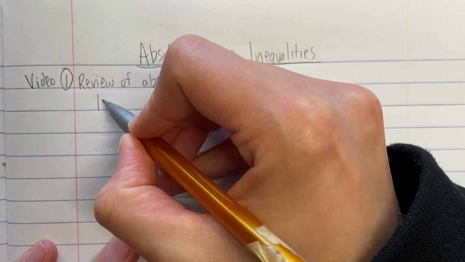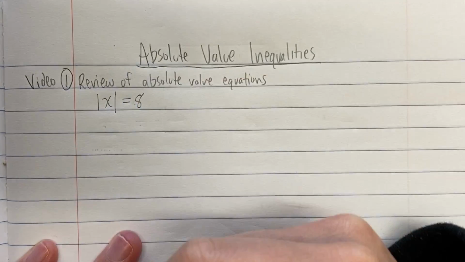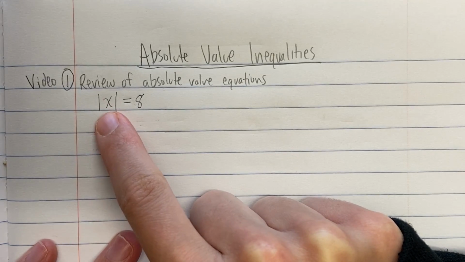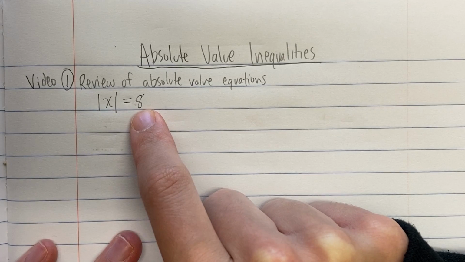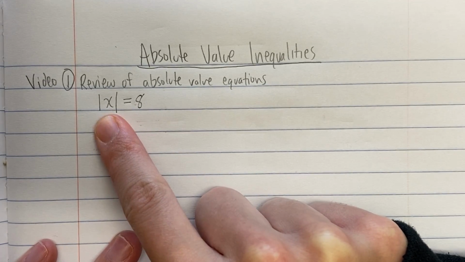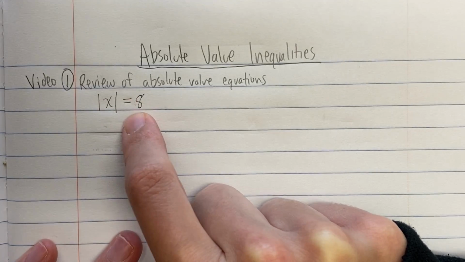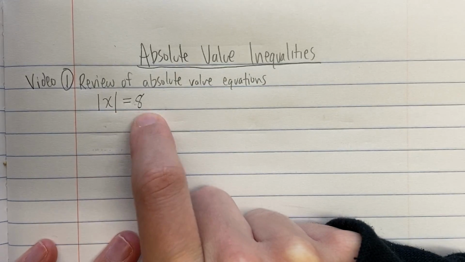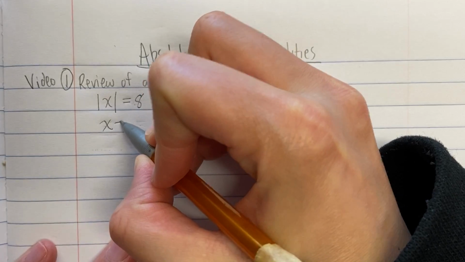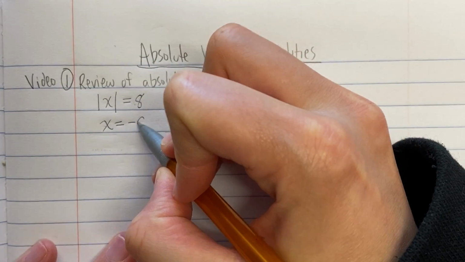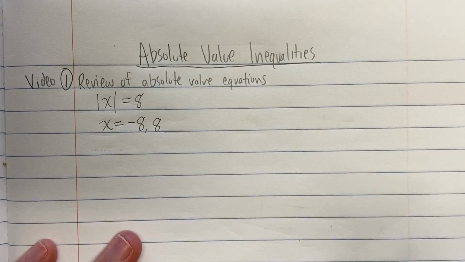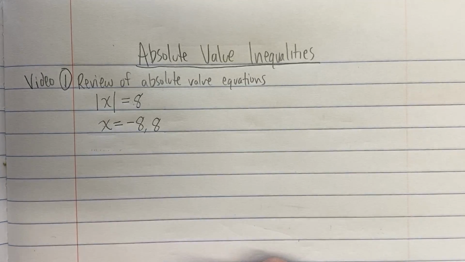Okay, so if you remember, an absolute value equation looks something like this. And remember that the solution to an equation is the value of the variable. So the question is, what could x be that would make the absolute value of x equal to 8? Well, x could be 8, right? Because the absolute value of 8 is 8. But x could also be negative 8, because if I plug in negative 8 and take the absolute value, that would also become 8. So we wrote the solution like this: x equals, first the smaller value, comma, the larger value. So that was the solution here.